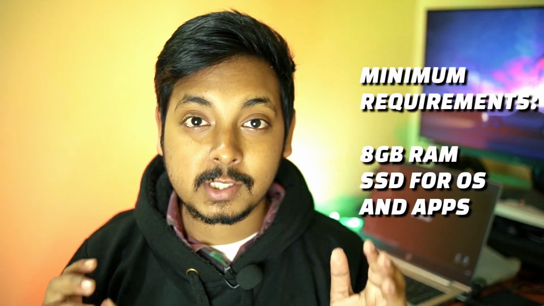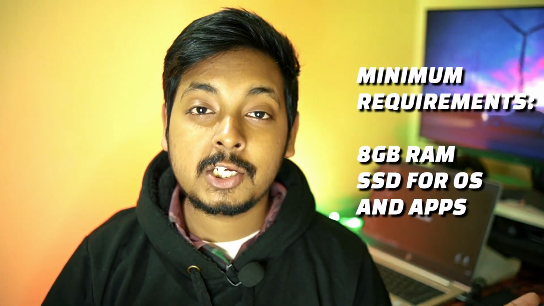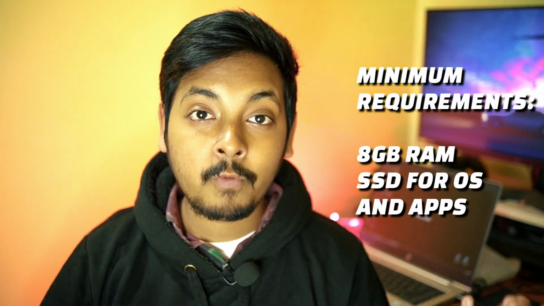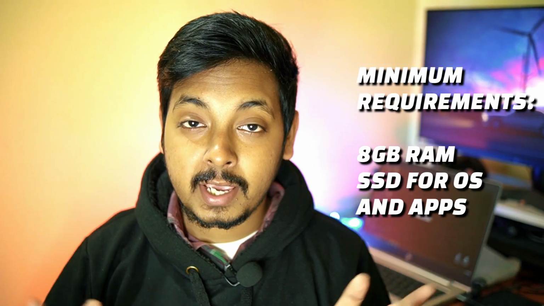Now, before we even move into the various use cases, you must keep at least one thing in mind. No matter what, you must have at least 8 GB of RAM on your system, and you must run your operating system and the frequently used applications off an SSD. Please do not use a hard drive in 2023 as your boot drive for your operating system or your frequently used applications. Because no matter how fast your CPU is, if your storage is slow, your CPU will be just sitting around idle waiting for the storage to catch up.